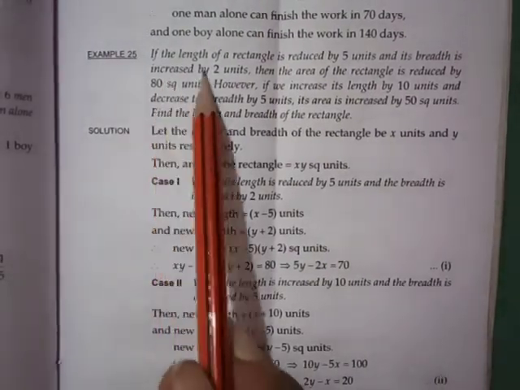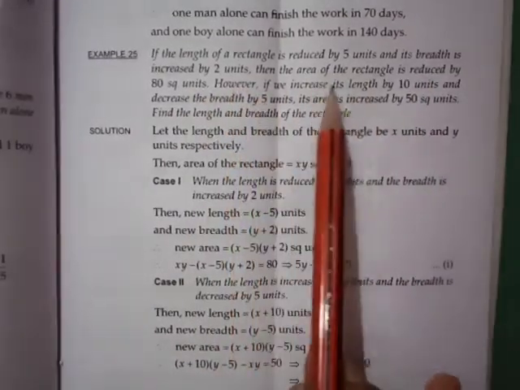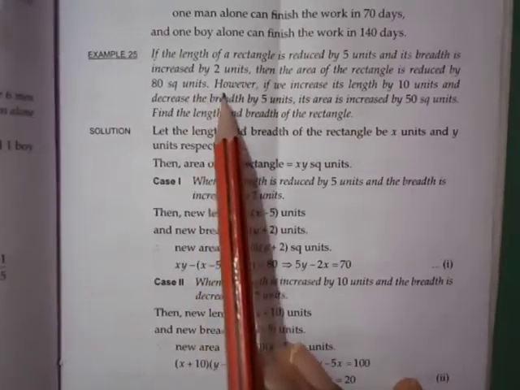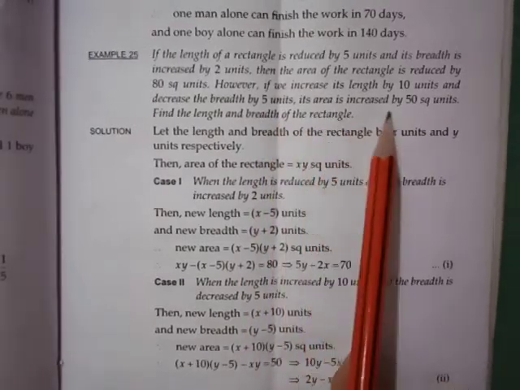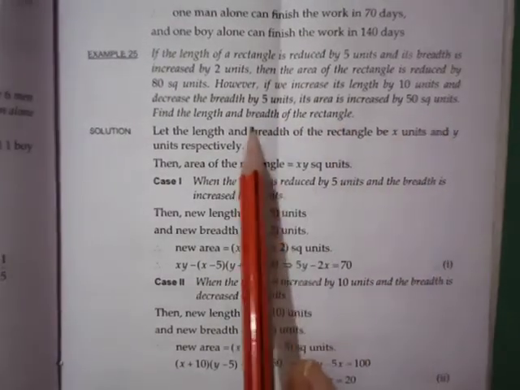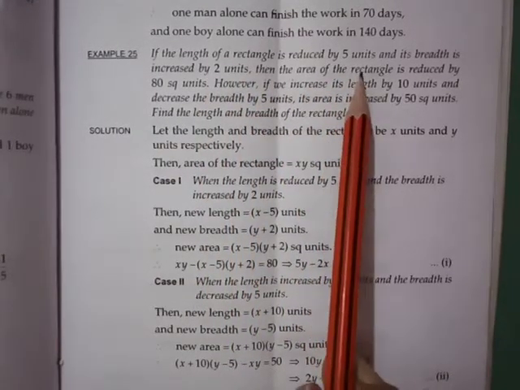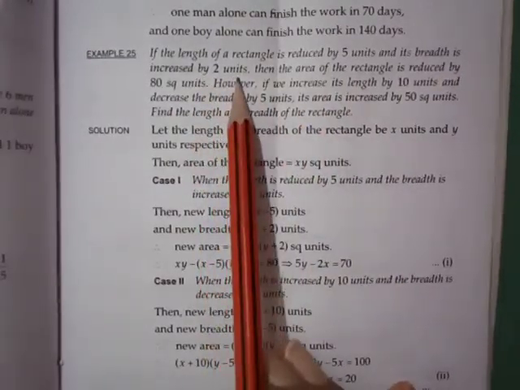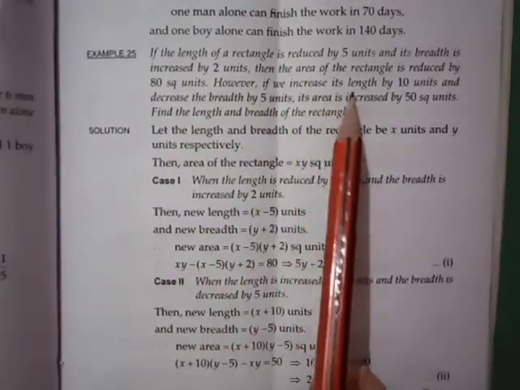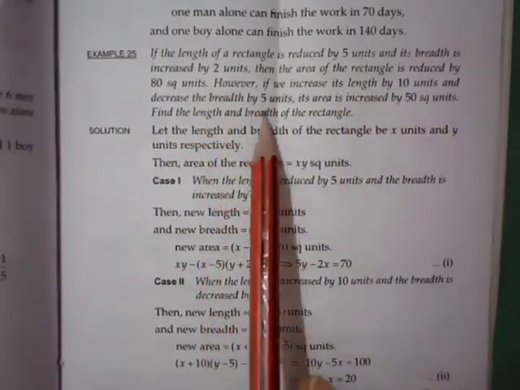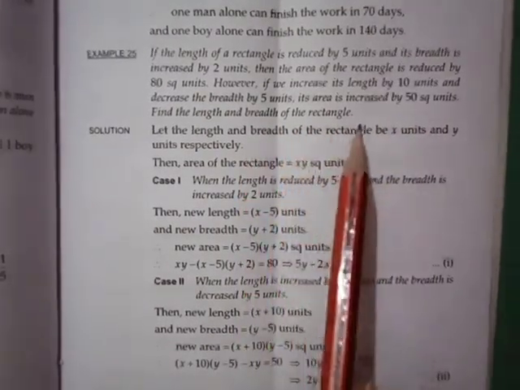See the similar question. If the length of a rectangle is reduced by 5 unit and its breadth is increased by 2 unit, then the area of the rectangle is reduced by 80 square unit. However, if we increase the length by 10 unit and decrease the breadth by 5 unit, the area is increased by 50 square unit. Find the length and breadth of the rectangle.